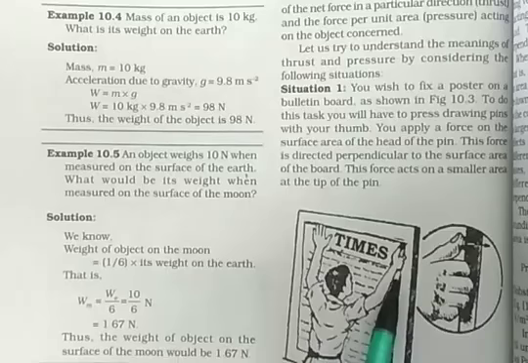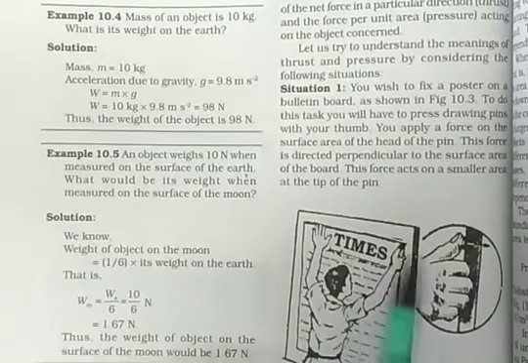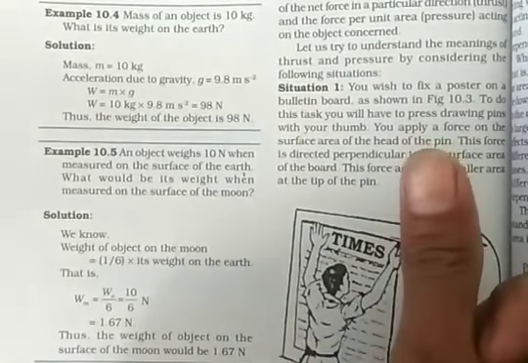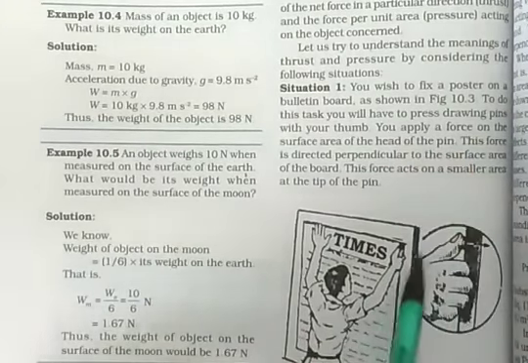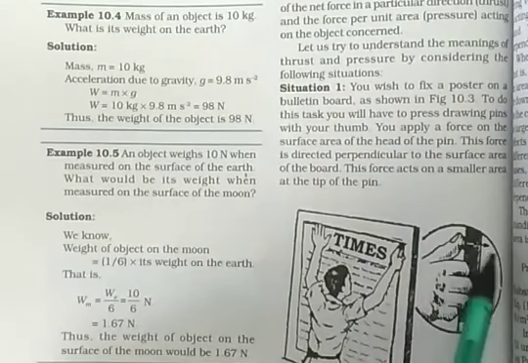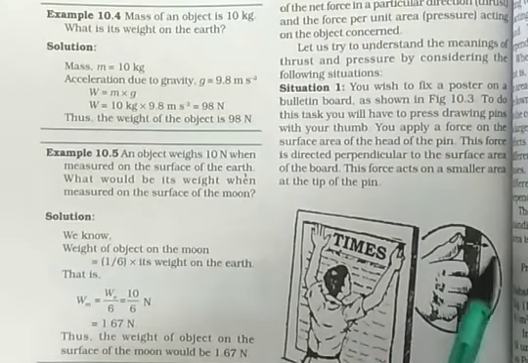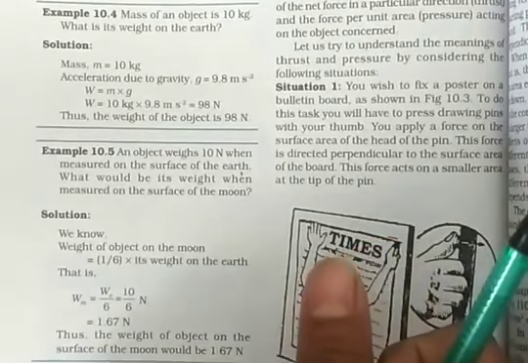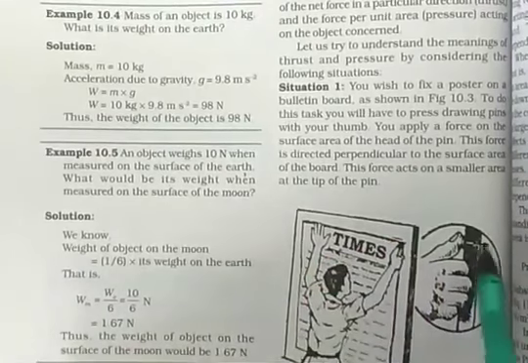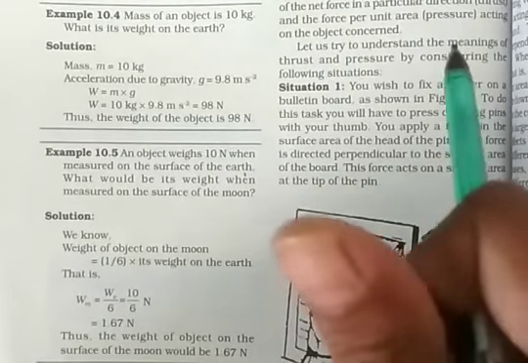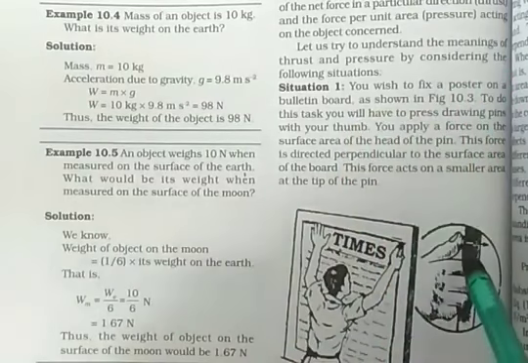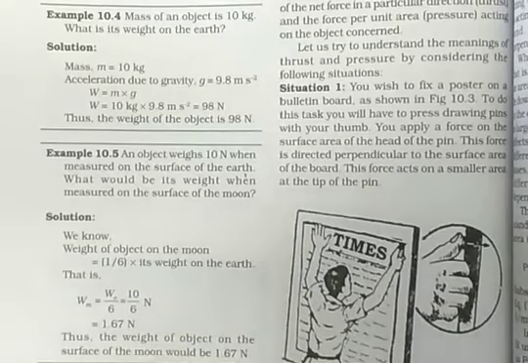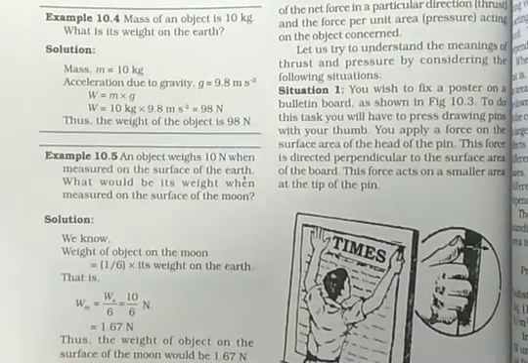You will hold it like this, the paper on both ends, and then you will apply pressure with your thumb and try to press that pin. This is a soft board, so it will get inserted into the soft board. So that is called force. Whatever pressure you are applying on the pin head, it is called the force. And you are applying force on what? You are applying force on the head of the pin, that is the surface area, right? So with this you will understand better.